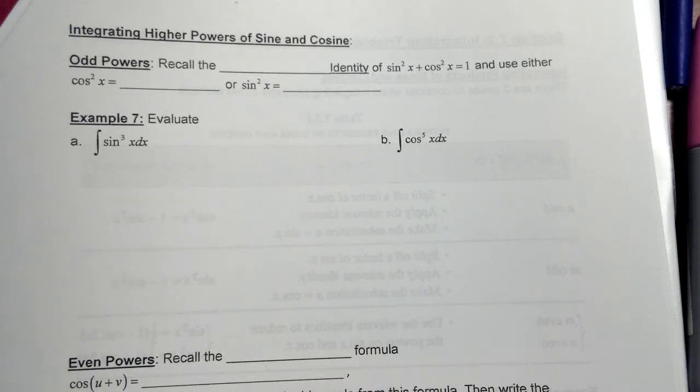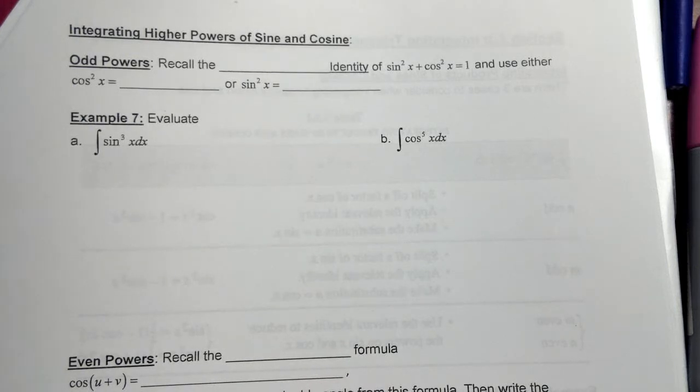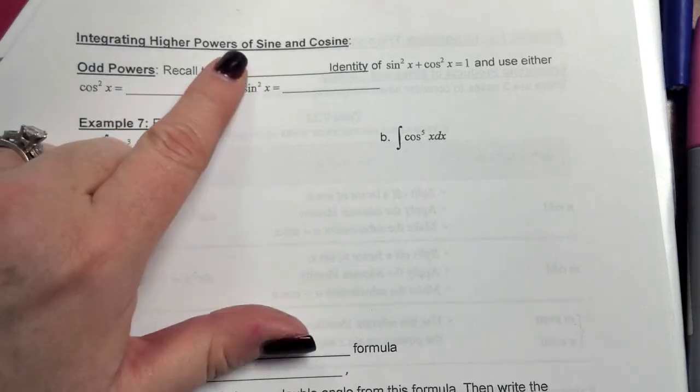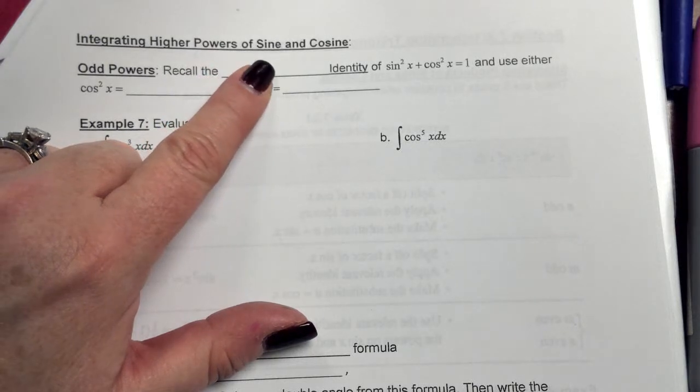So what we're going to be doing for the next section is talk about how we can integrate higher powers of our trig functions. So on page 9 of our notes, we're going to talk about integrating higher powers of sine and cosine.